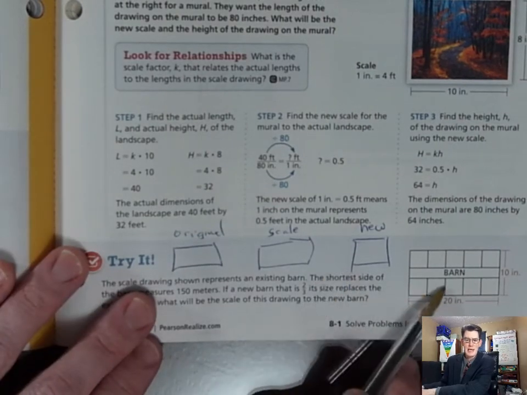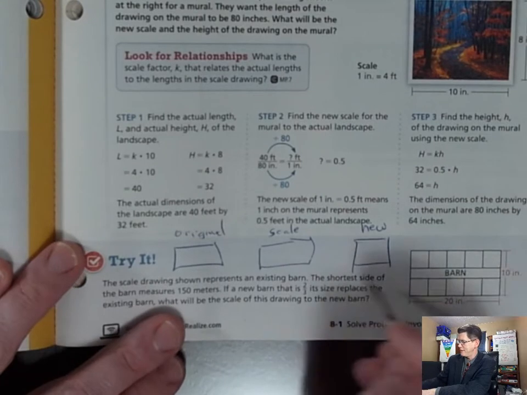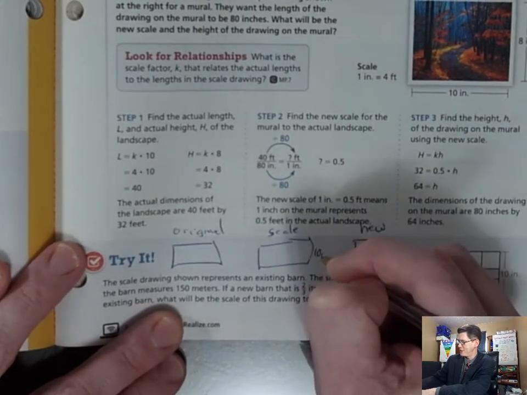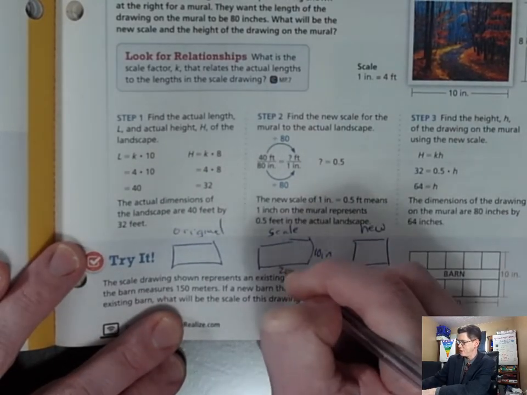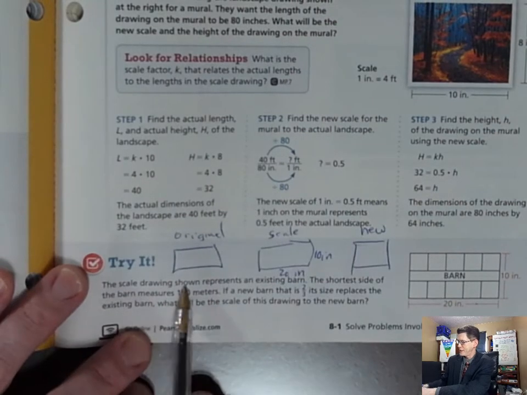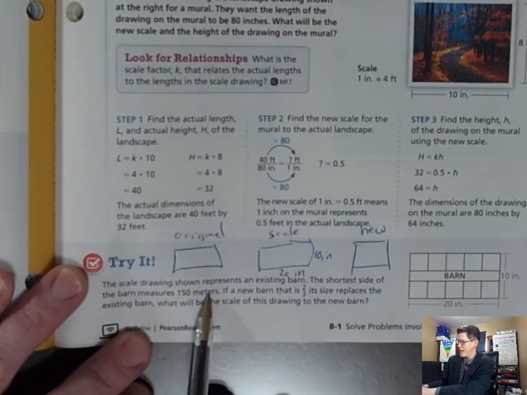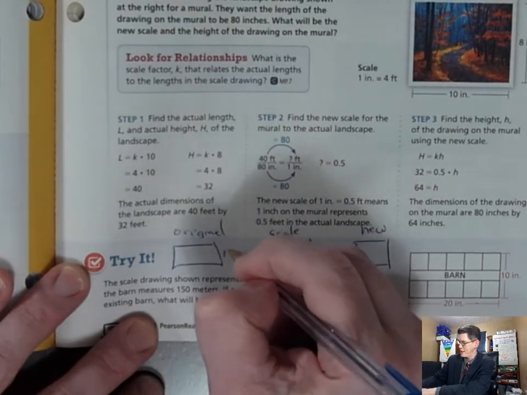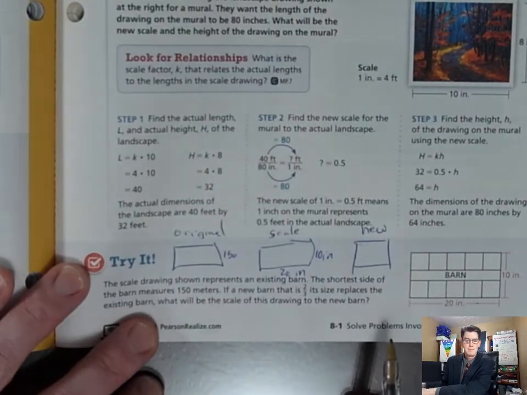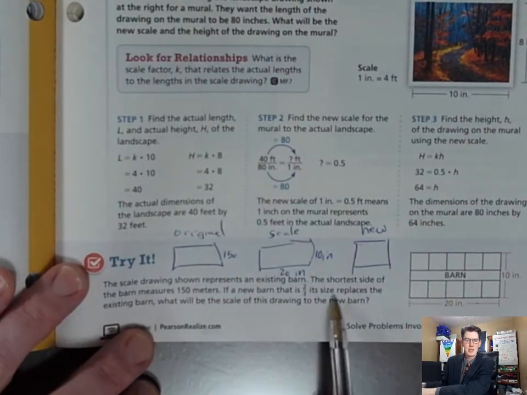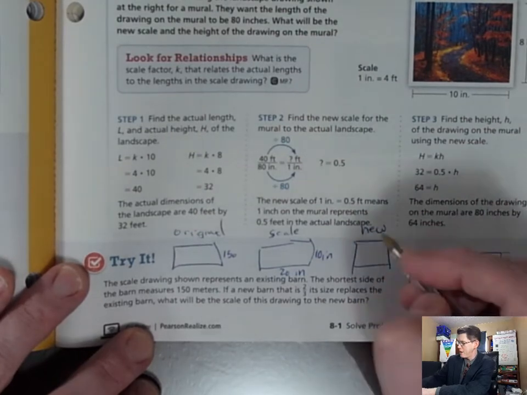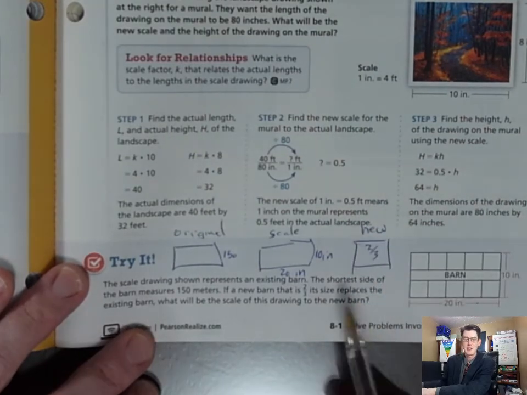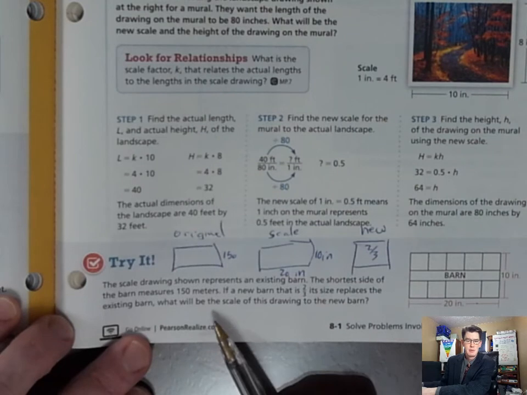The scale right here is 10 inches. I didn't even need to write it because it's right there, but it's 10 inches and 20 inches. A scale represents the exact amount. The shortest side is actually 150. So the original is actually 150. And then a new barn is going to be 2/3 the size. So this new barn right here is going to be 2/3 the size of the original.